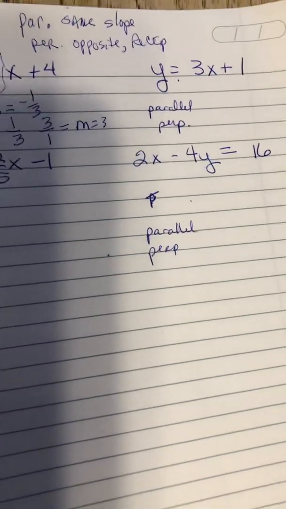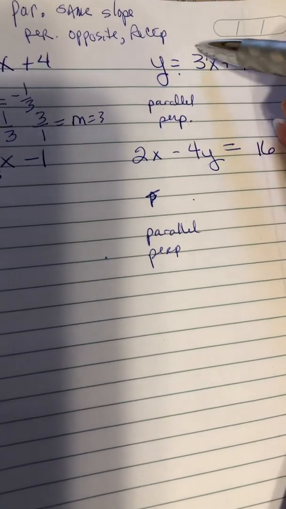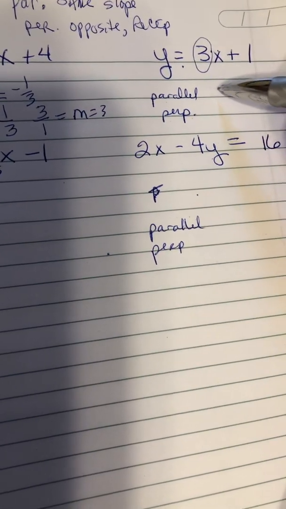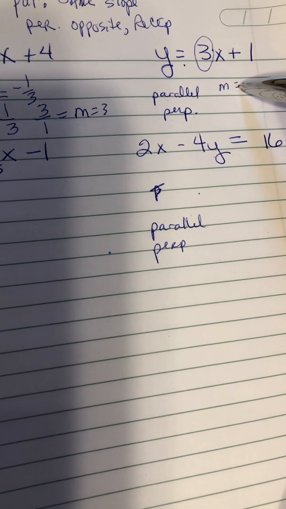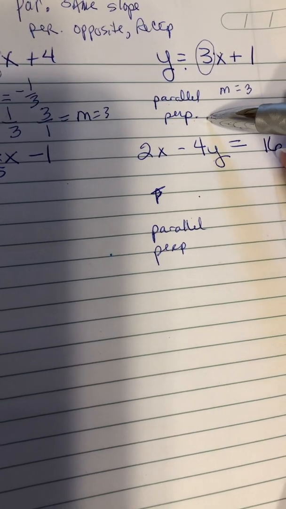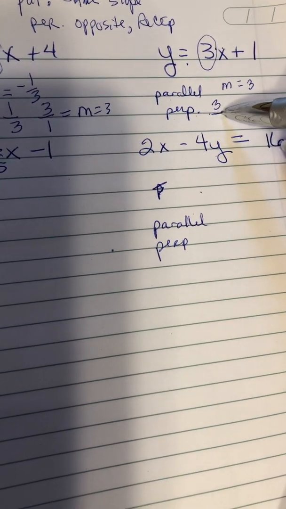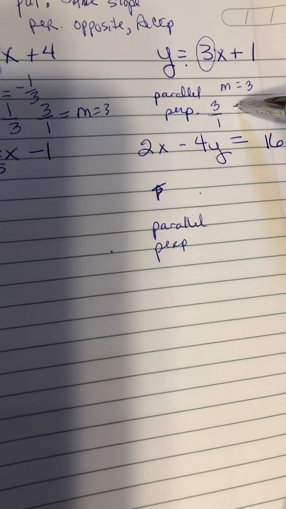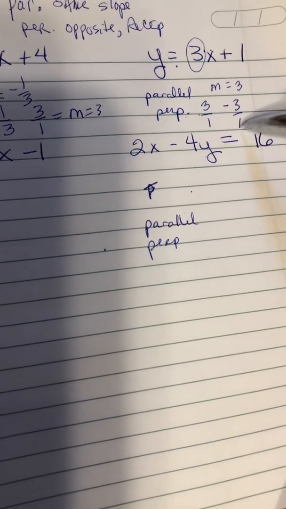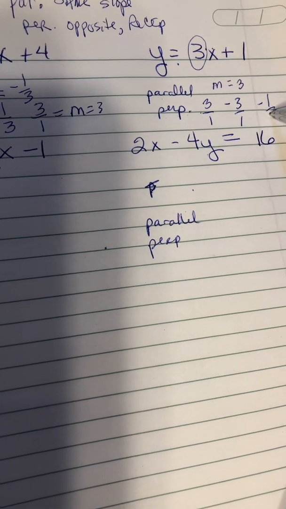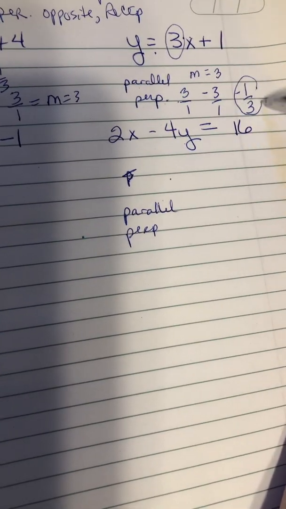This one over here, the current slope is 3, so the line that's parallel to it has a slope of 3. The slope that's perpendicular, well, let's put this in fraction form. Let's change the sign, and then let's flip it. Let's keep the negative on the top, though, when we do that. So this is the slope of the perpendicular line.